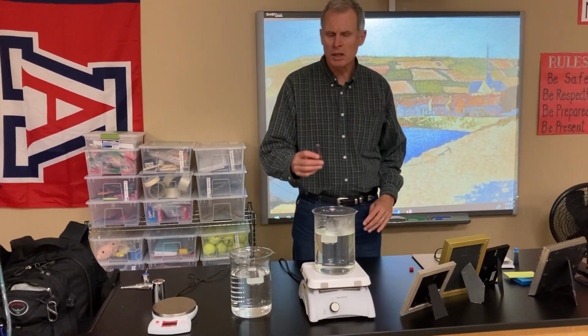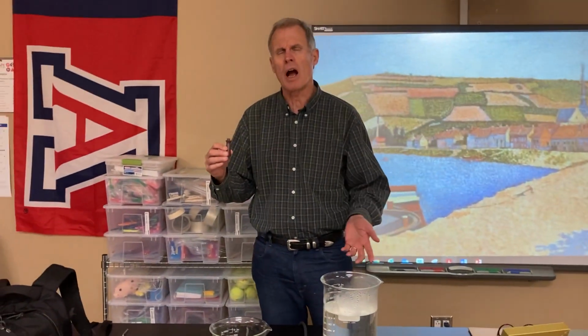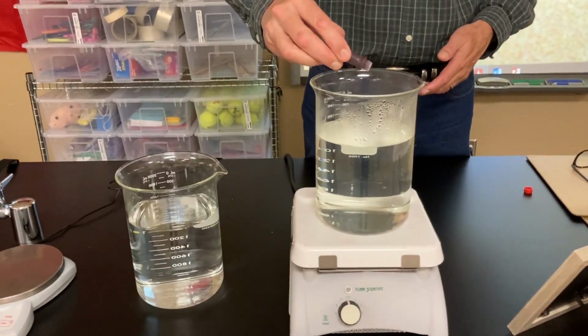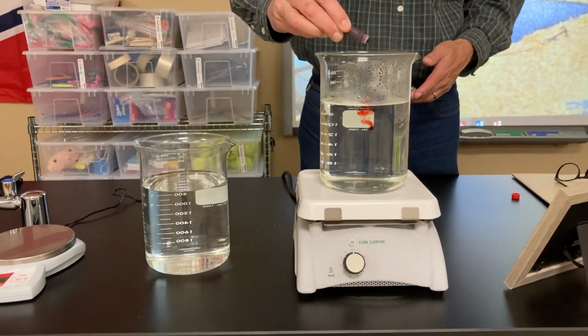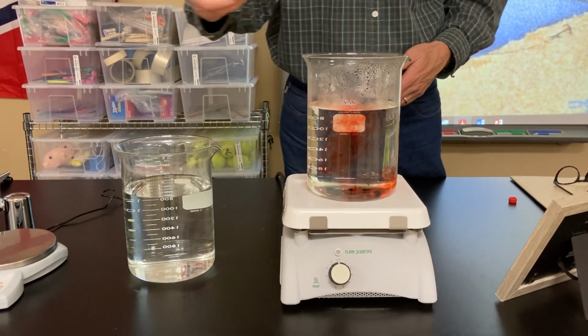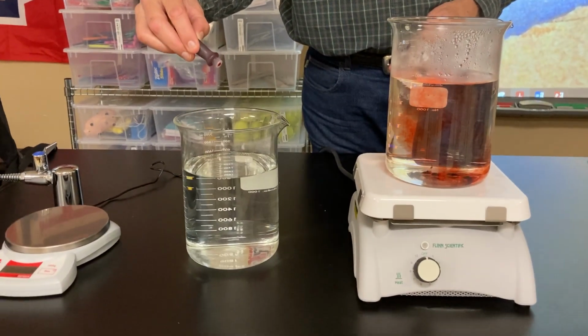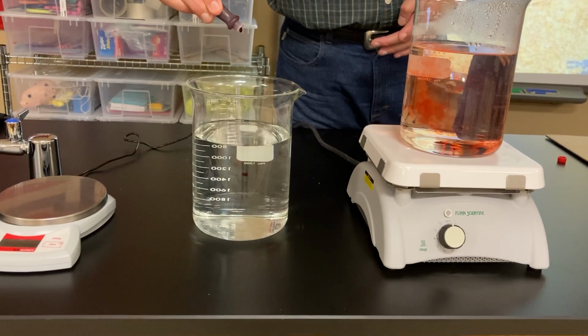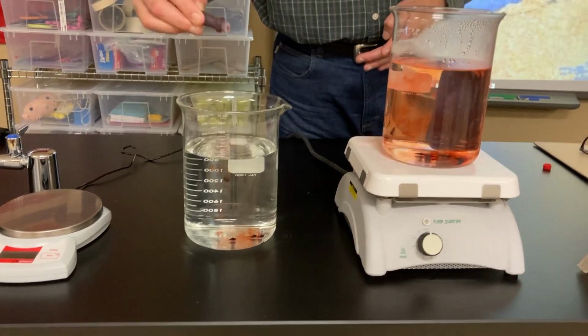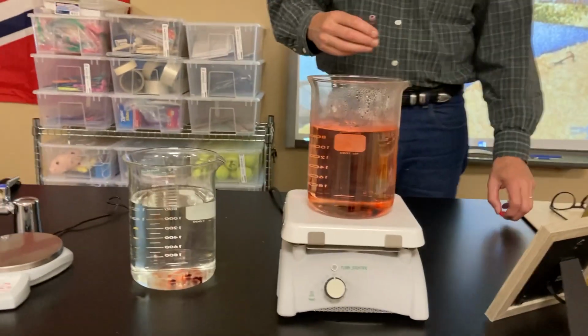So what I'm going to do is add three or four drops of red food coloring to each of the beakers full of water, and we're going to watch what happens. I want to make sure I get enough here to make this obvious. 1, 2, 3, 4. I think 4 is good enough. We'll go with 4, and then here's the second one. 1, 2, 3, 4.